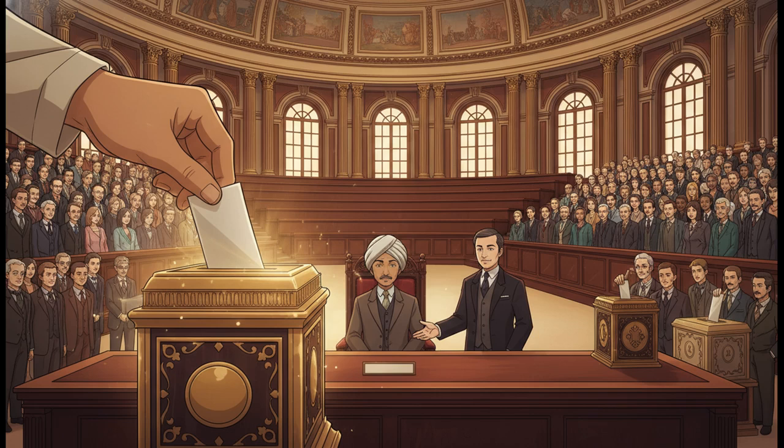It brought in the idea of separate electorates for Muslims, a move with massive long-term consequences. It also hit a symbolic milestone. Satyendra Prasad Sinha became the very first Indian to be appointed to the Viceroy's Executive Council.